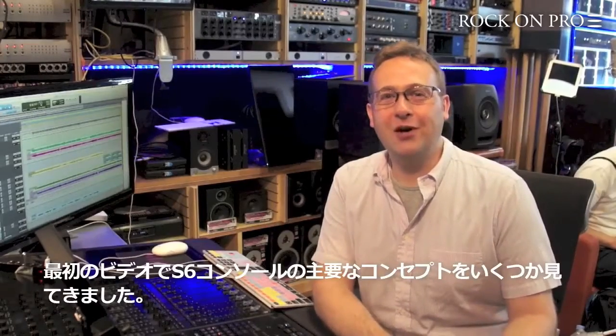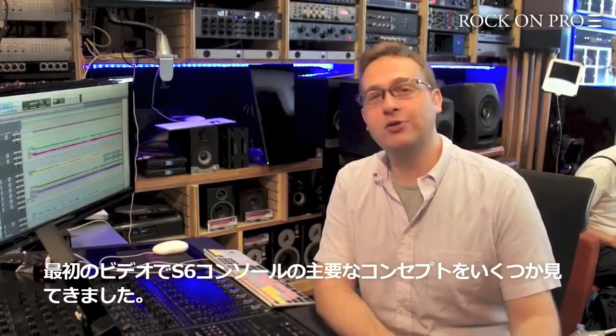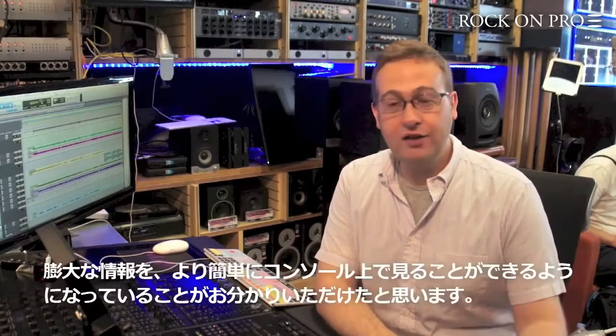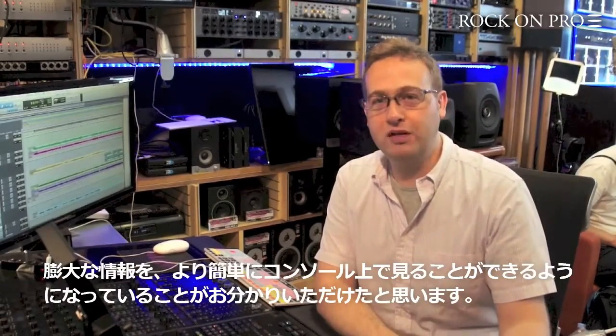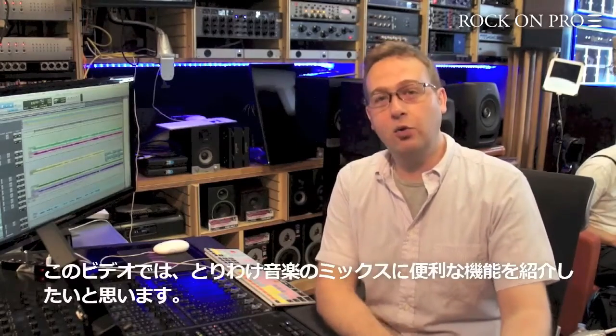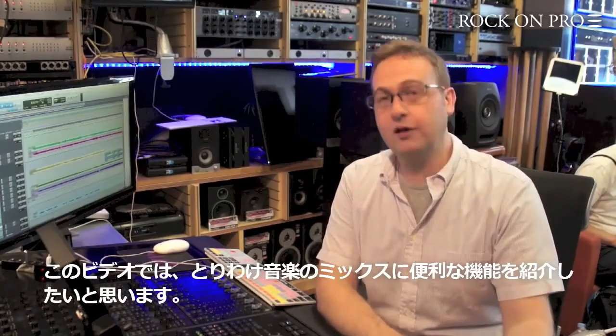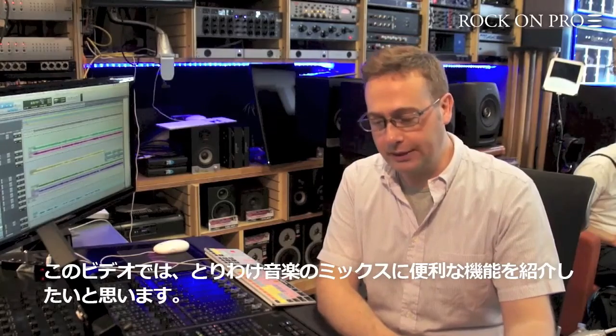So in the first video, we had a look at some of the main concepts of the S6 console, and I think you can see that there's a huge amount of information on the console to help you mix more easily. In this video, I wanted to show a few things that I think are particularly useful for music mixing.